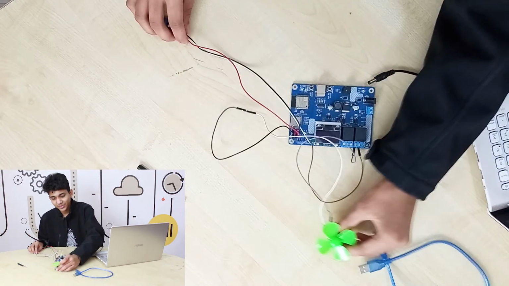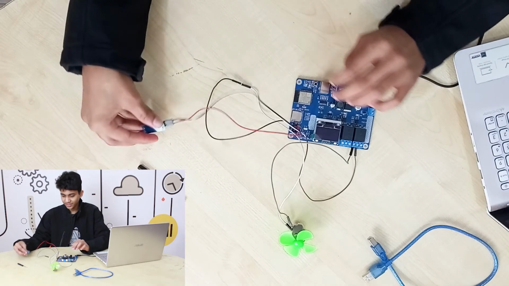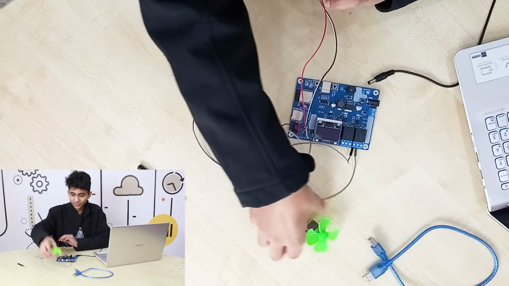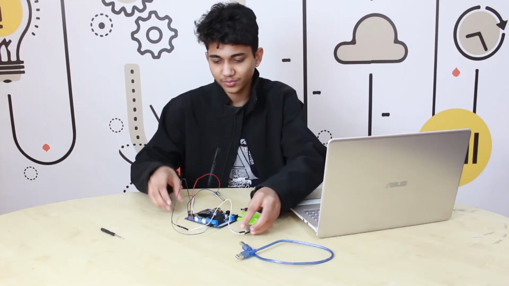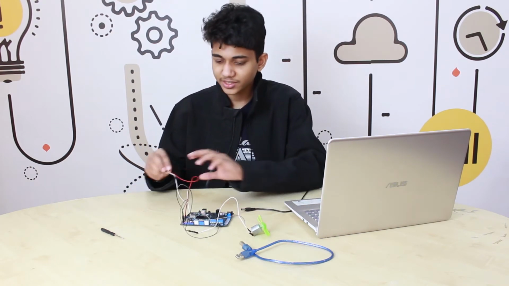So we're going to just leave it here, take our sensor and let it rest. It looks kind of good. We're going to just assemble it. So, yep, it's done. We have connected our sensors and everything else. Now let's move on to the software part and set this whole thing up. So let's start with it.